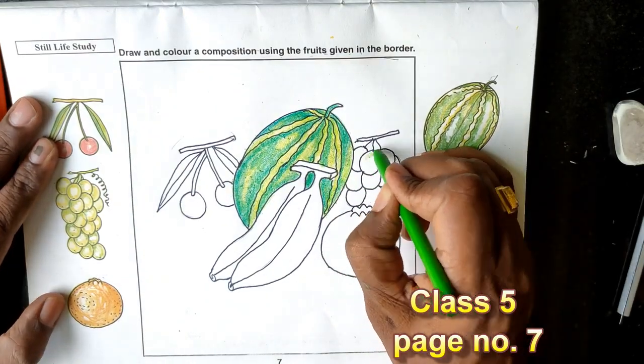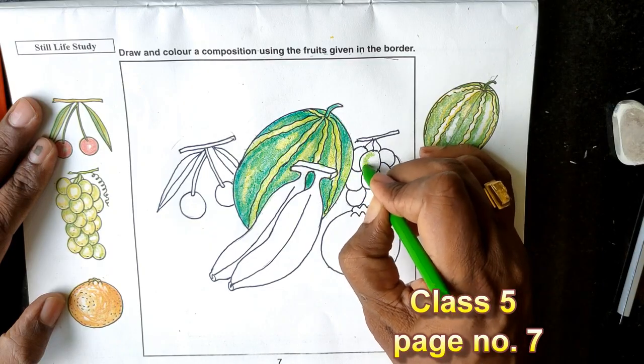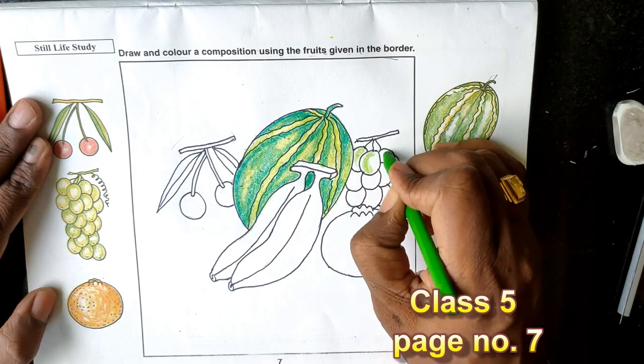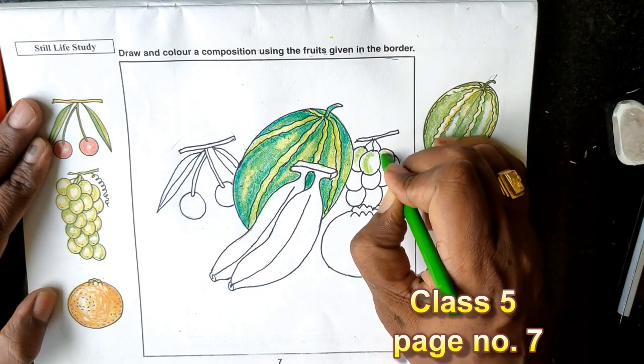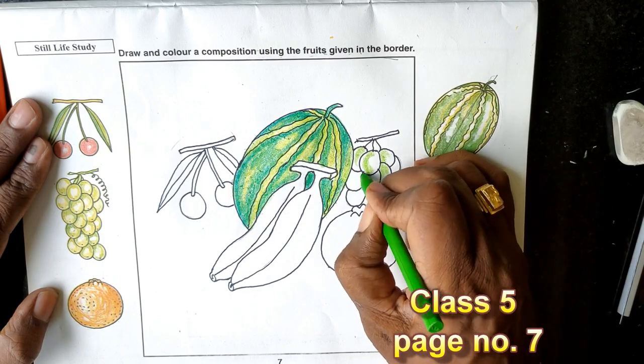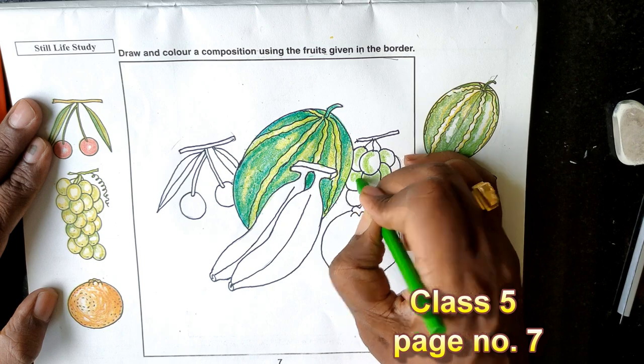Now we'll do the grapes. On one side you give the light green effect very lightly. Effect I said here. So light green. Every grape individually you do it. Don't do it for all grapes at a time. Every individual grape you give the effect like that.